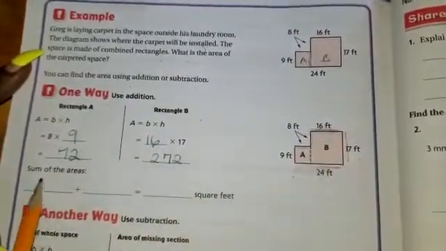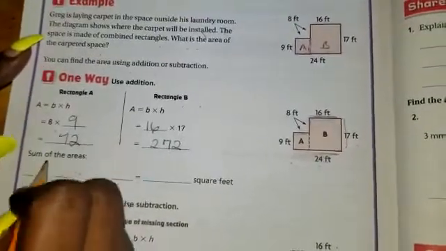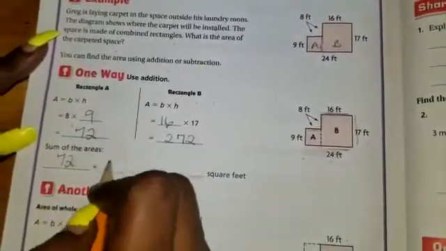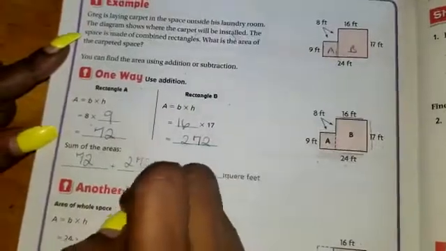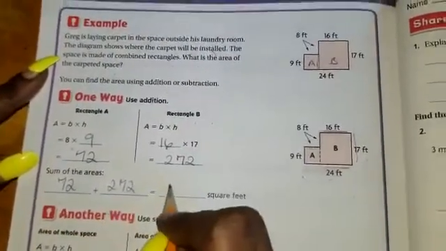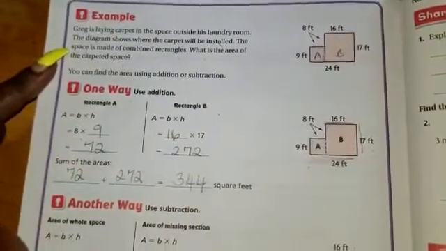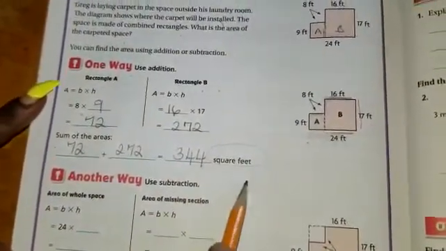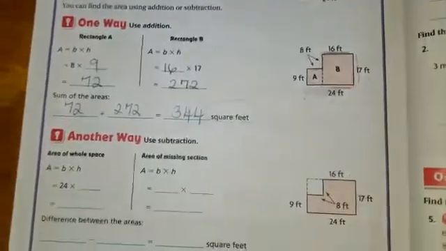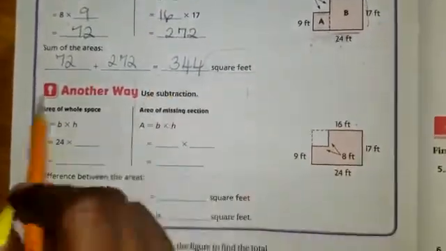Okay, so the sum of areas, we add them up together, 72 plus 272, and if you add them up, it's going to be 344 square feet. Hey, pretty easy. Let's do the last one.